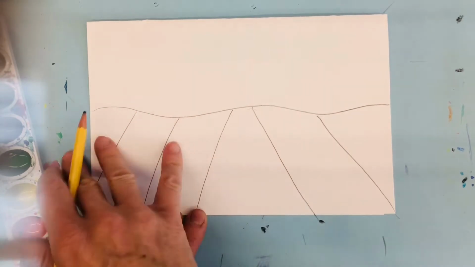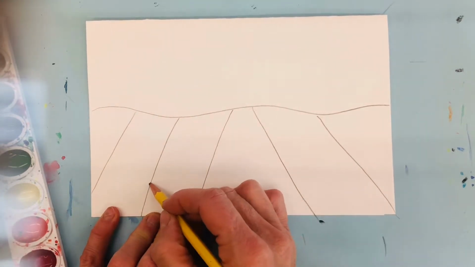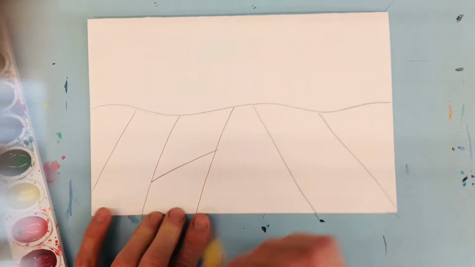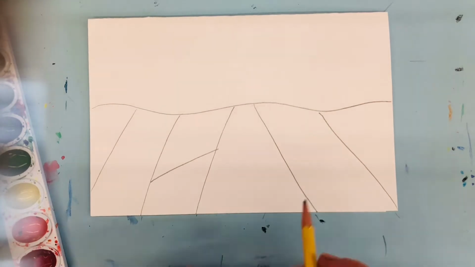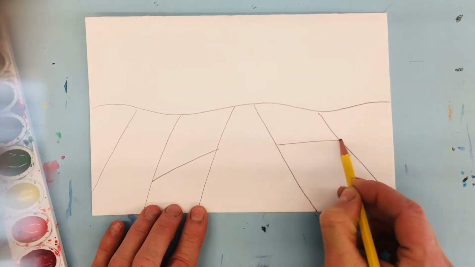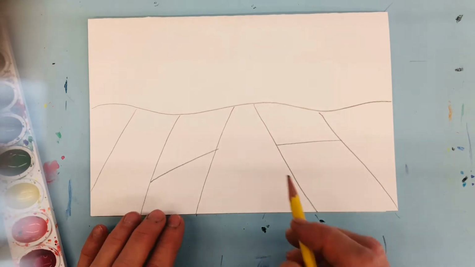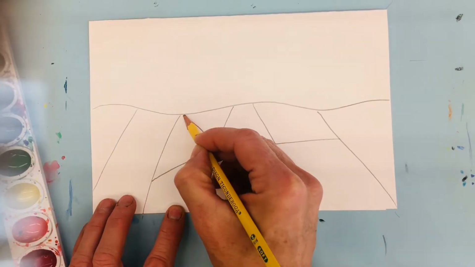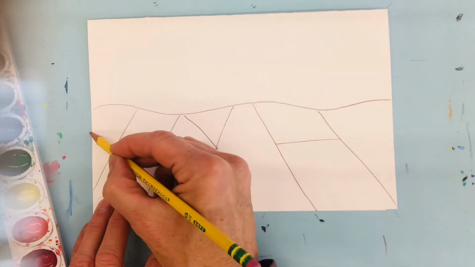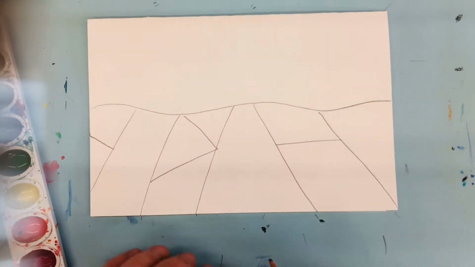Then we're going to divide these up a little bit any way you want to. I'm going to make maybe a diagonal line. I could make a horizontal line, just so that we have some areas to do some different kinds of patterning and create some variety. Okay, so we've got some lines in here.